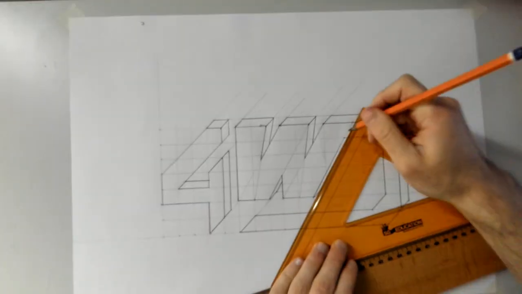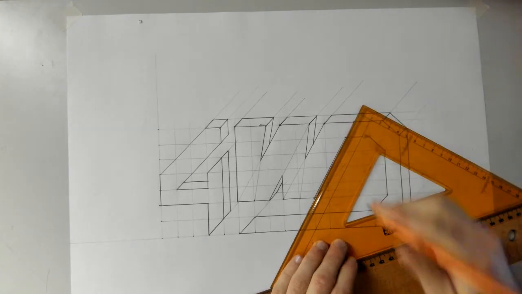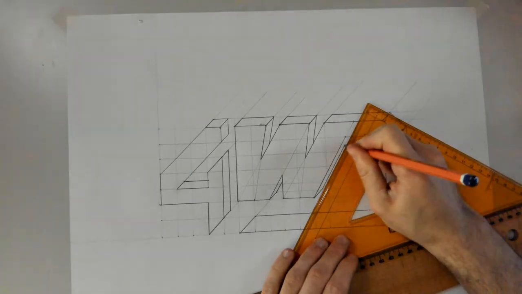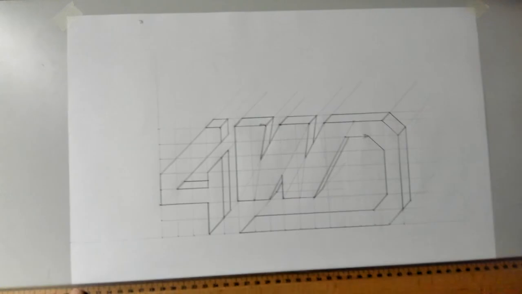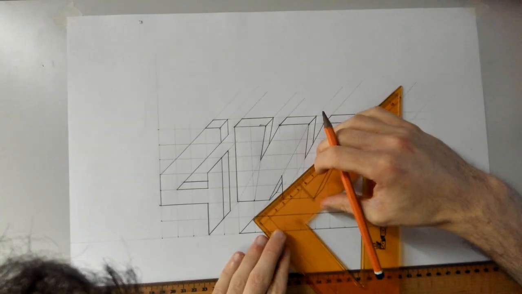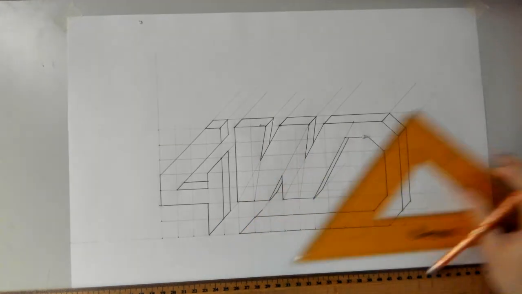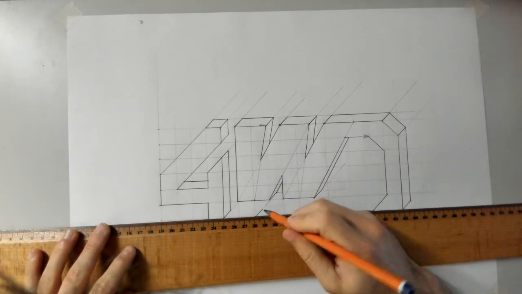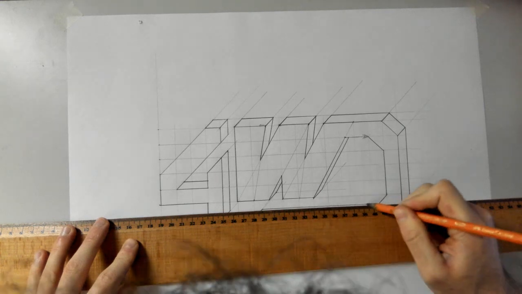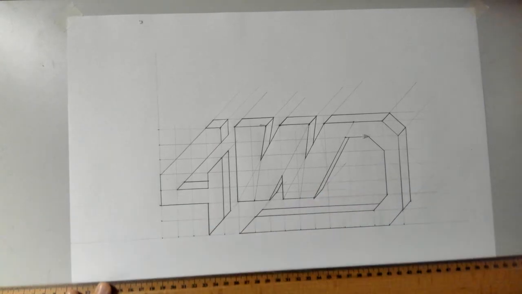And then these two will go parallel to each other there as well. And we add our 10mm to the base. That'll go all the way across to there.